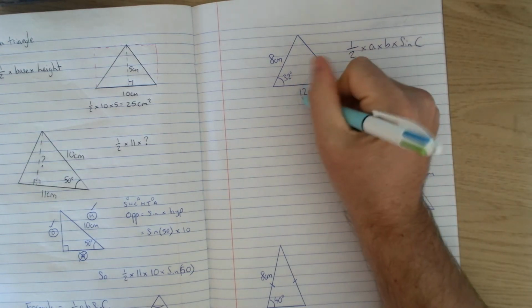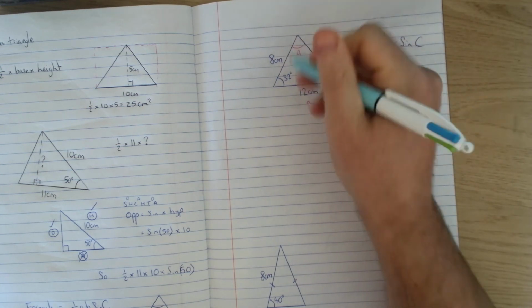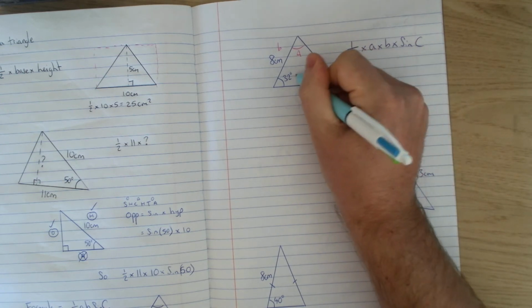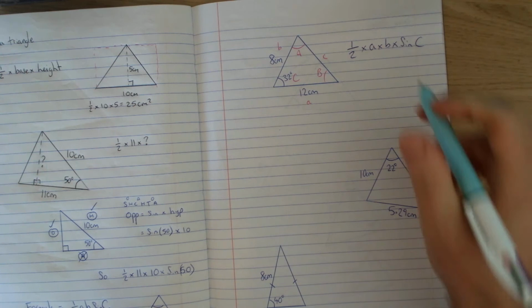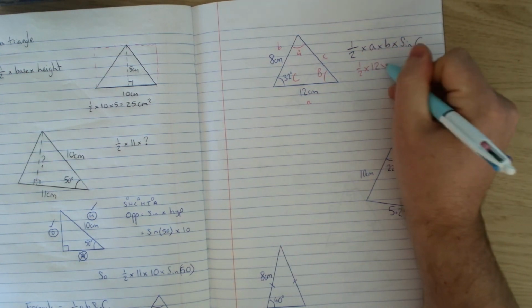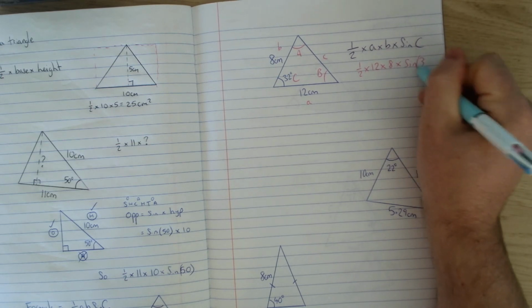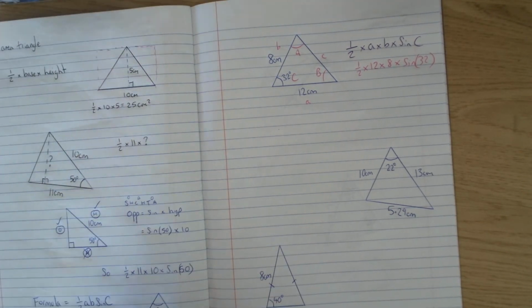So just to make sure, I'm just labelling up. So that's A, that's A, that's B, and that's B, and that would be C, that would be C. So substitute in some numbers now. I'm going to do half times by 12 times by 8 times by sine 32, making sure I close my brackets there.